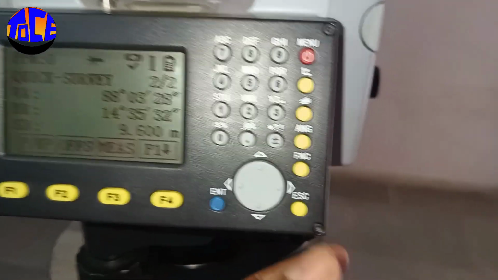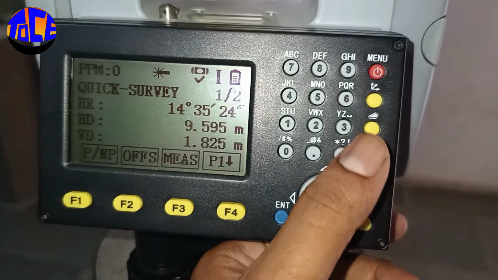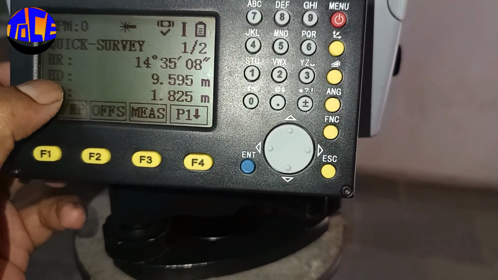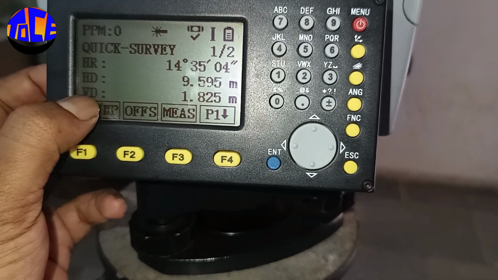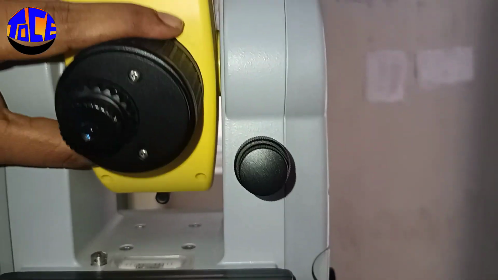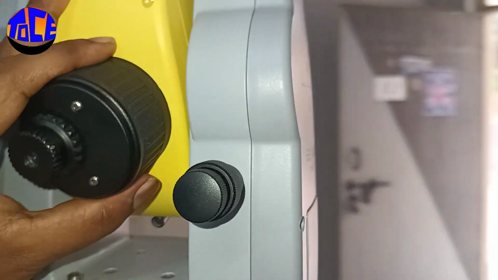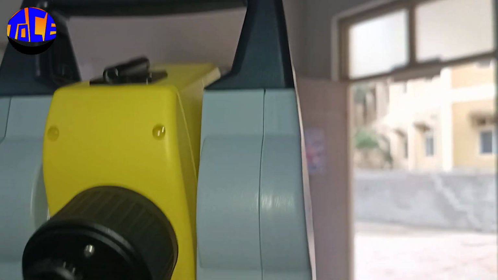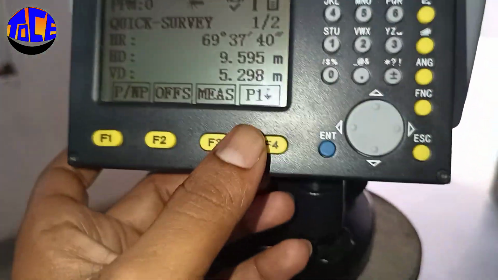Okay, so if you want to measure these values, I'm hitting this button once again. Here I need to measure the horizontal distance of a particular point and the vertical distance of a particular point. So I will sight somewhere on the top, or I will sight that corner of this room. Okay, so I will try to measure the horizontal distance and vertical distance.